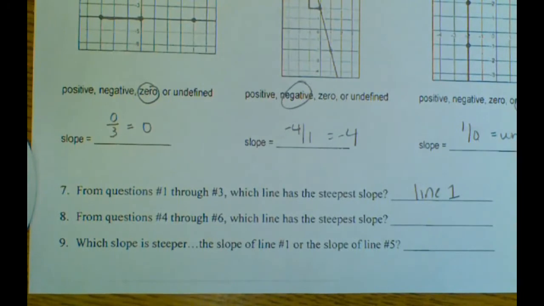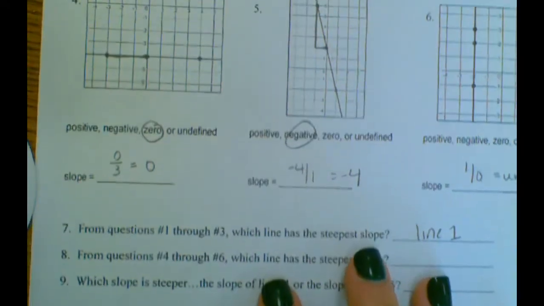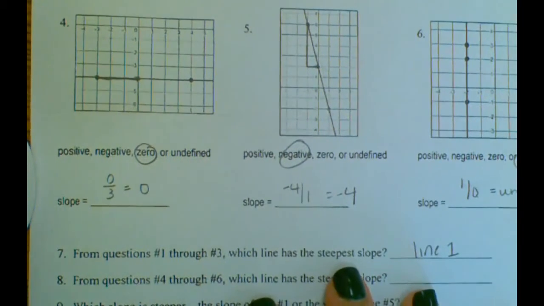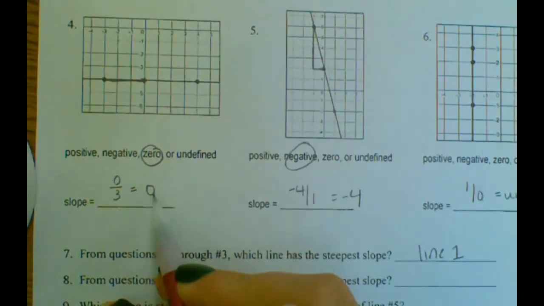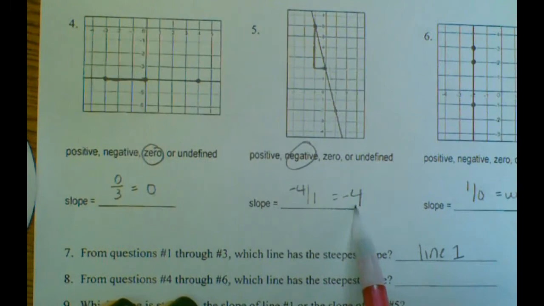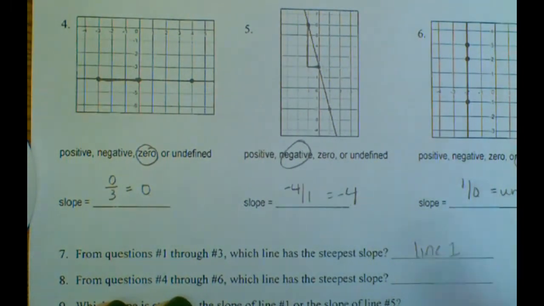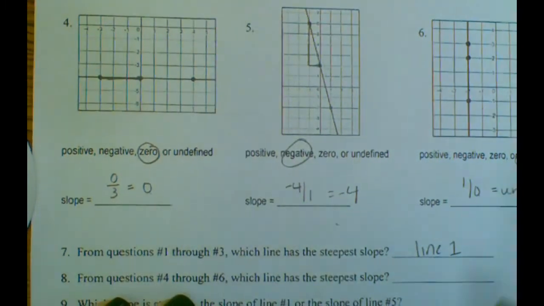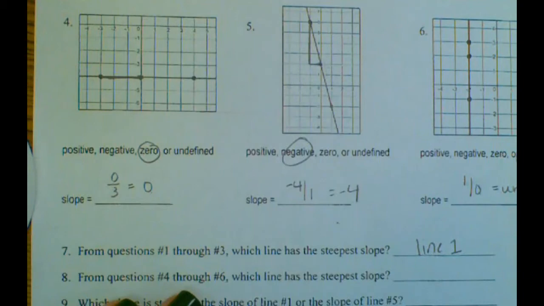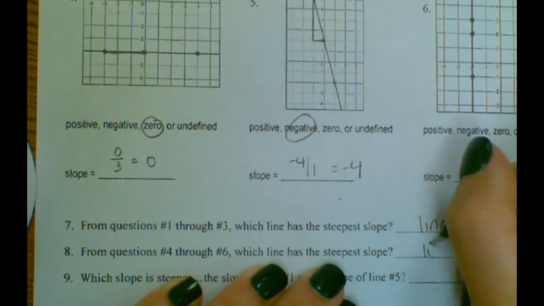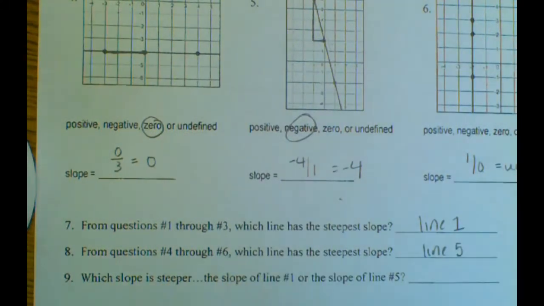And it says from questions 4 through 6, which would be the steepest. So 4 through 6. Okay, well, a slope of 0 here, a slope of negative 4 here, and then a slope of undefined over here, that one doesn't really count. So now we're between these two. 4 is the steepest slope that we have. Even though it's negative, we don't really care if it's positive or negative. The fact that it has a steepness of 4, that means that it is the biggest. So that would be line 5.